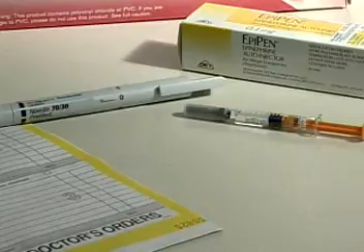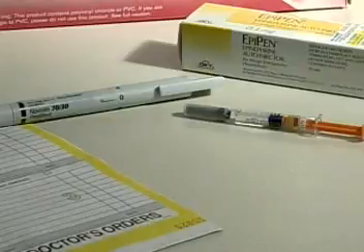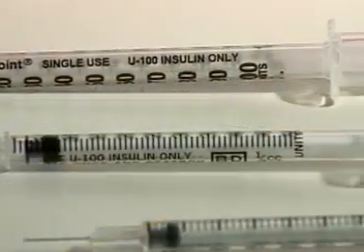Medications may come as prepared syringes for subcutaneous administration. Examples are anticoagulants, insulin, and epinephrine. An insulin syringe is calibrated in units.